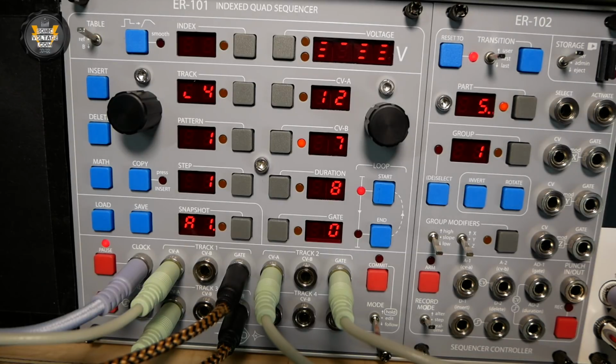So you can use an external sequencer to sequence these changes of parts. And on this external sequencer, you can have different saves, different projects saved. So you could save different tracks or whatever.